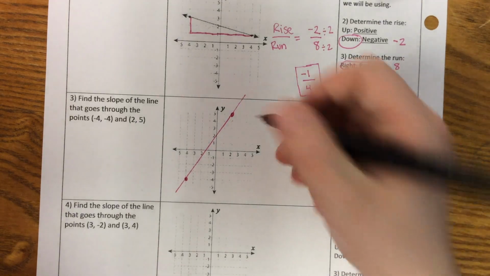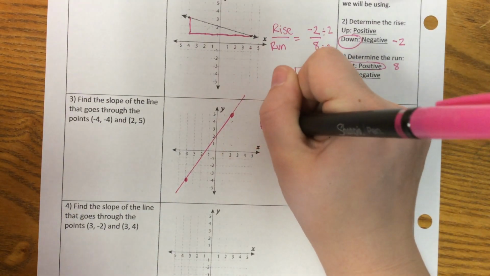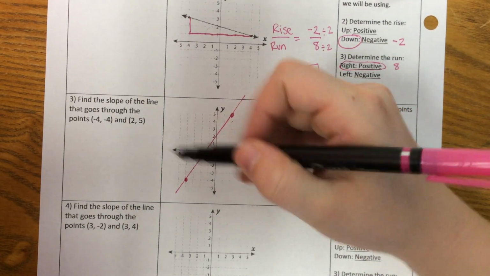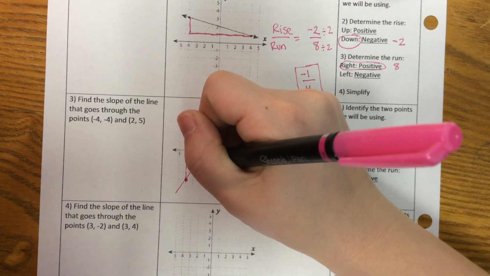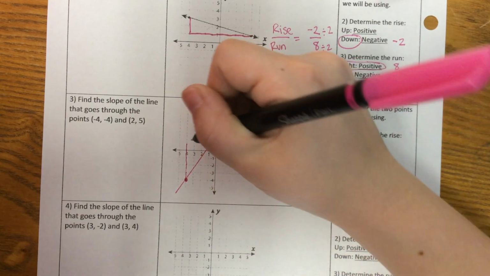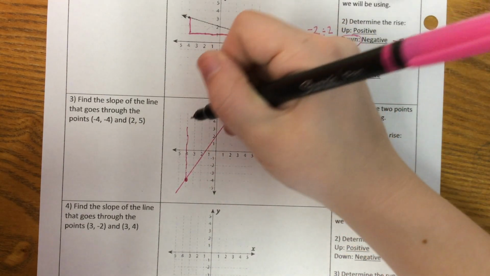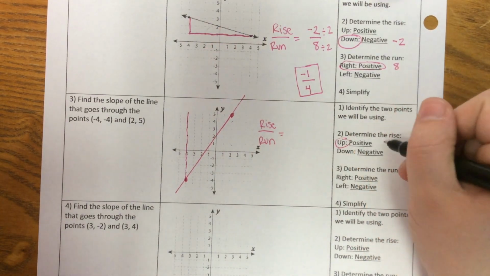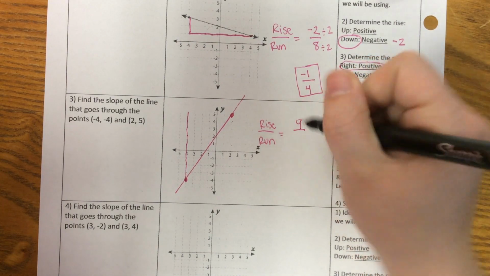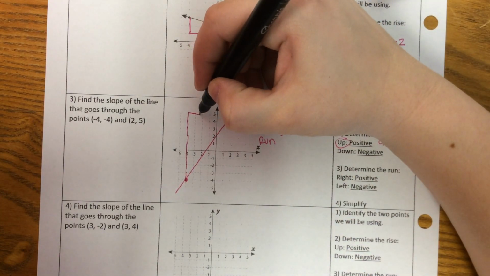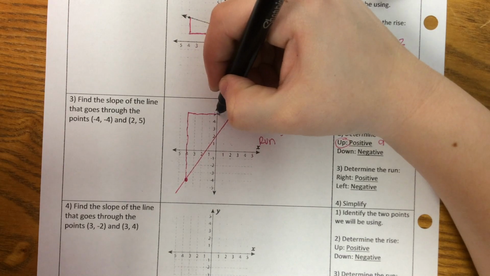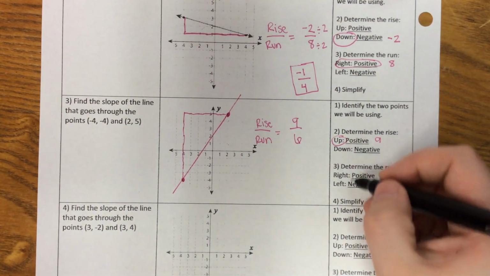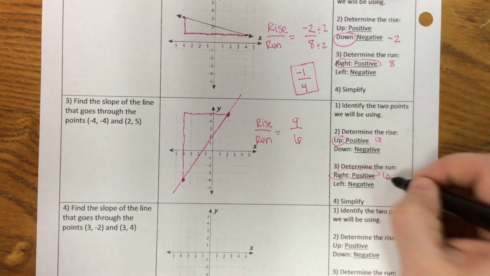Okay, so now we want to do our rise and our run, because we're going to find rise over run. Okay, so it goes up 1, 2, 3, 4, 5, 6, 7, 8, 9. So it went up, so that means it's a positive 9. And now it's going to go to the right. So right, 1, 2, 3, 4, 5, 6. And it was to the right, so it was positive, so positive 6.